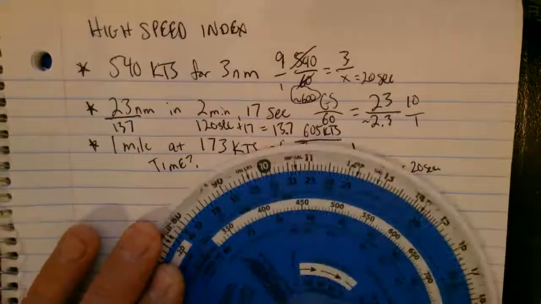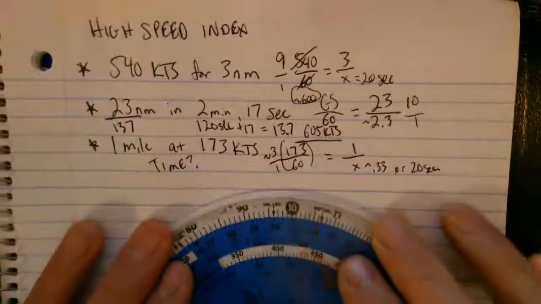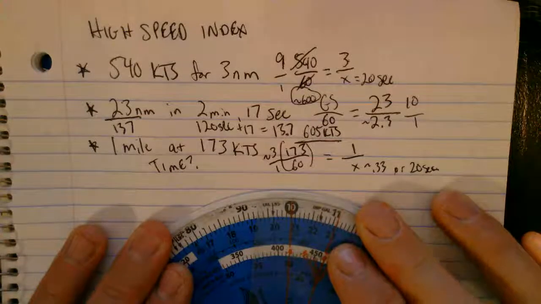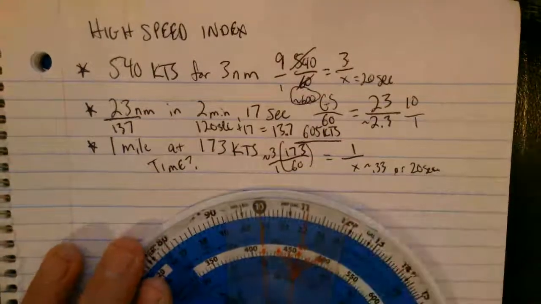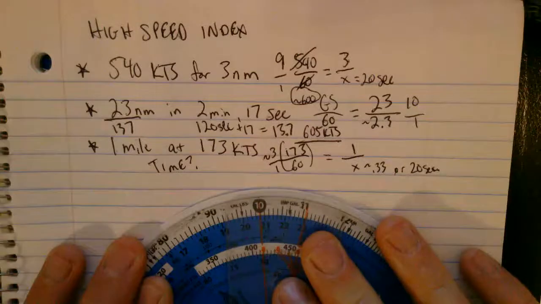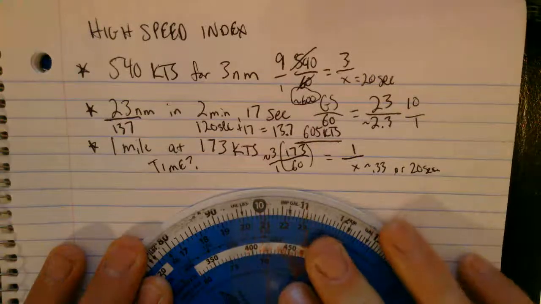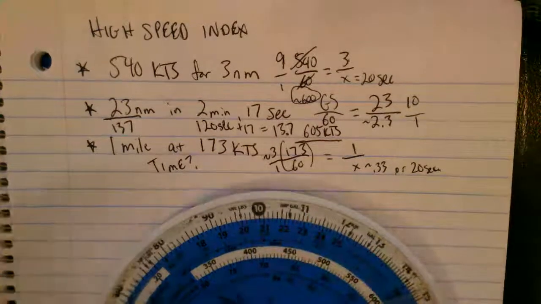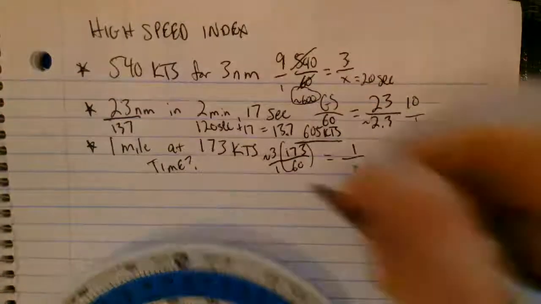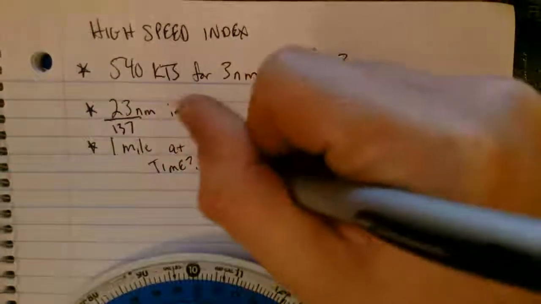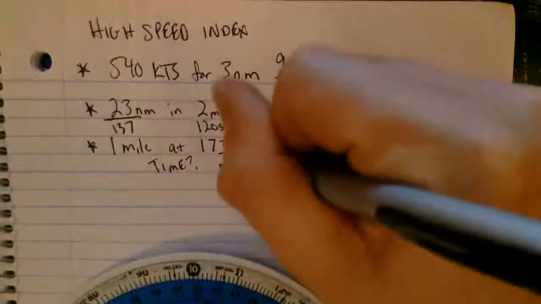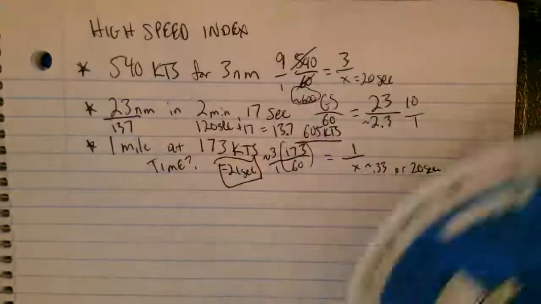And then we look for this answer here. We know it's going to be around 20 seconds. Sure enough, it's close to 21. So it's between 20 and 21, and by bracketing, it's closer to 21. So you round it to 21. The answer is 21 seconds. Cool. There are 3 examples there for you.